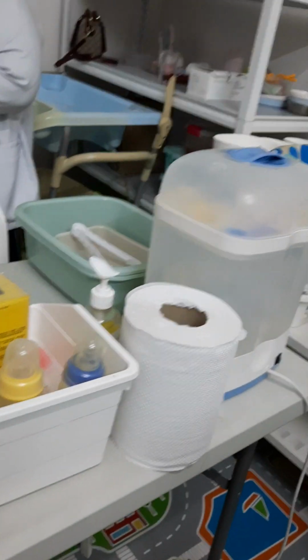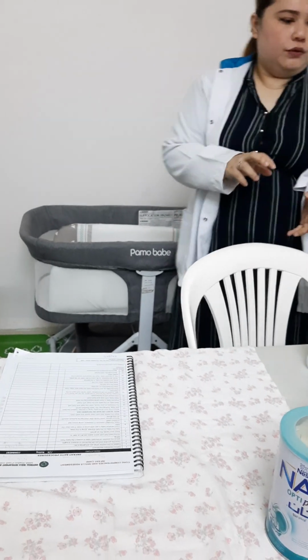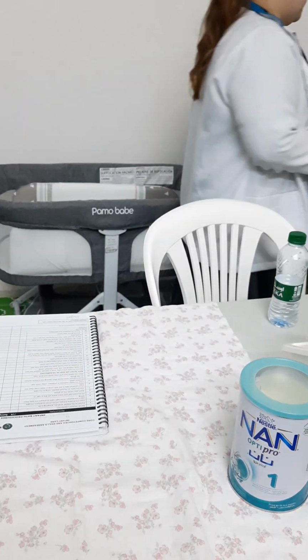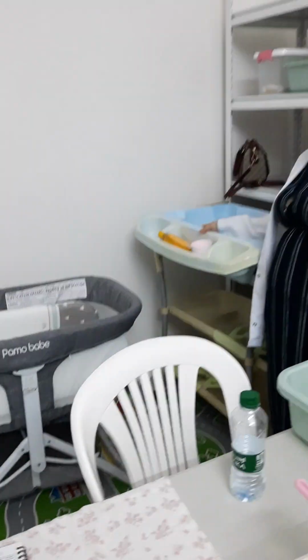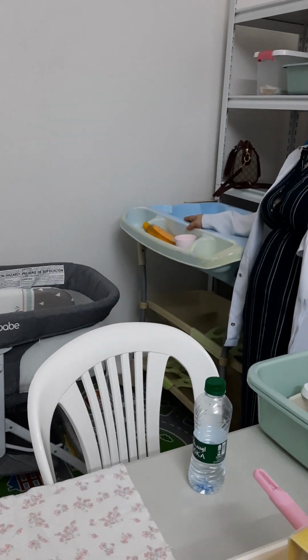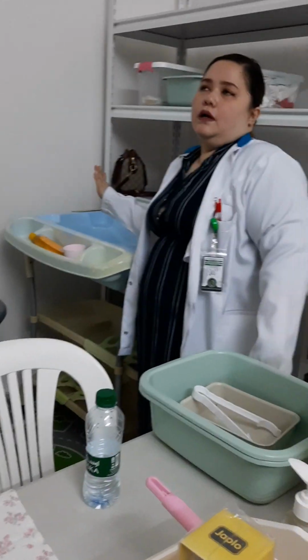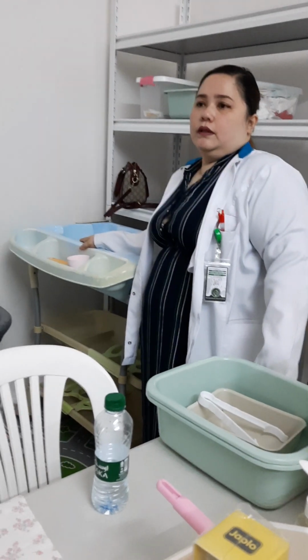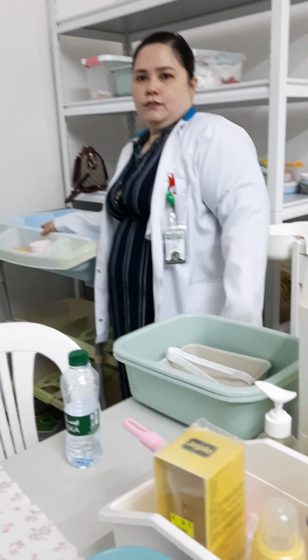And then you will tell the mother, Mom, I'll just prepare my things. I'll just prepare my equipment. And then I will start with the bathing. So you have to make sure you prepare first the water. The temperature of the water should be 37. If there is no thermometer, what are you going to do?